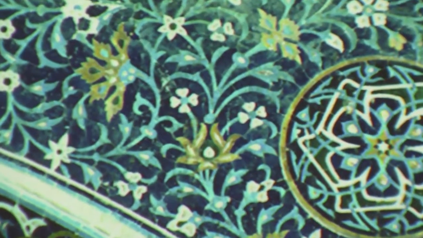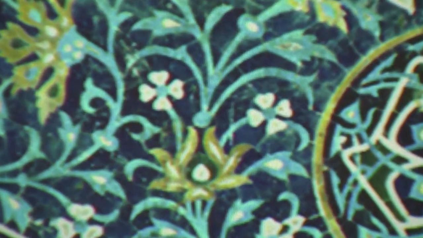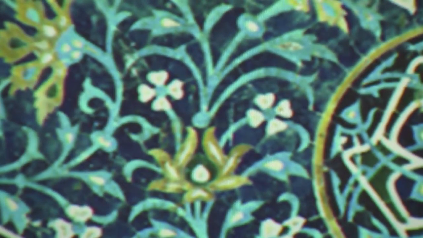What technique is this? And what makes it different from earlier tile work that we've seen? It's flat. It doesn't have raised levels contrasting with one another, which we had in many of the earlier ones. Why do you think they don't need raised levels here?